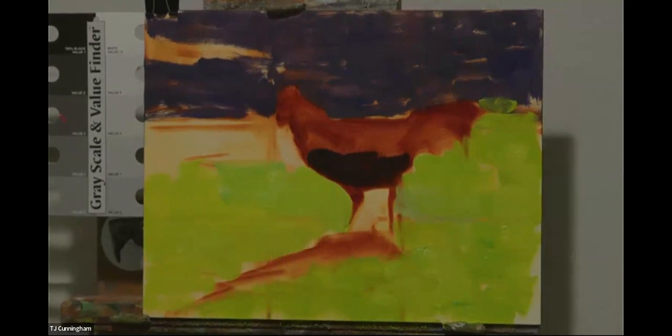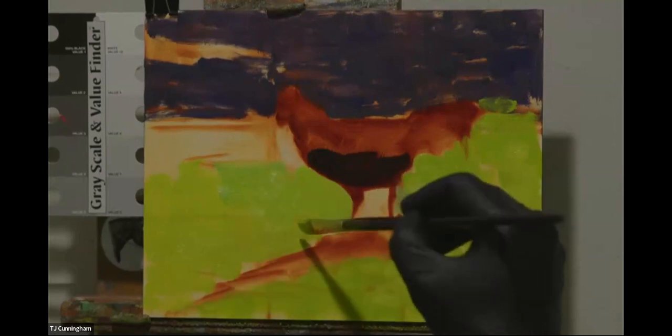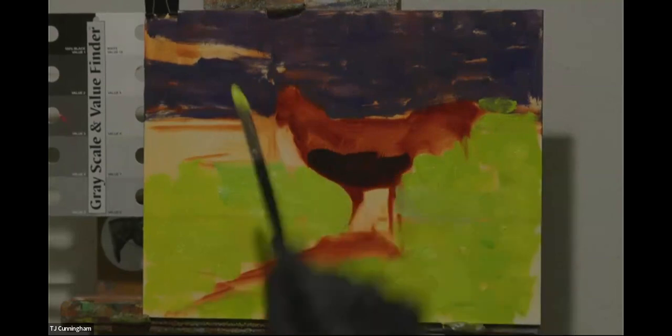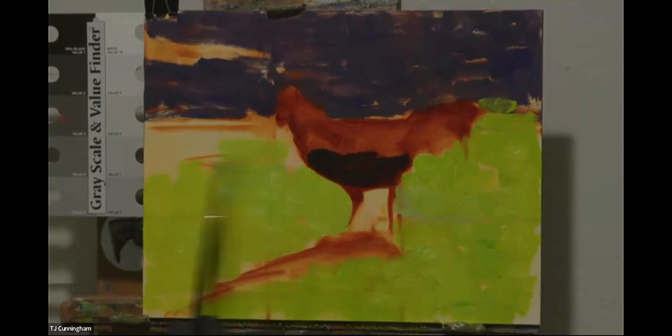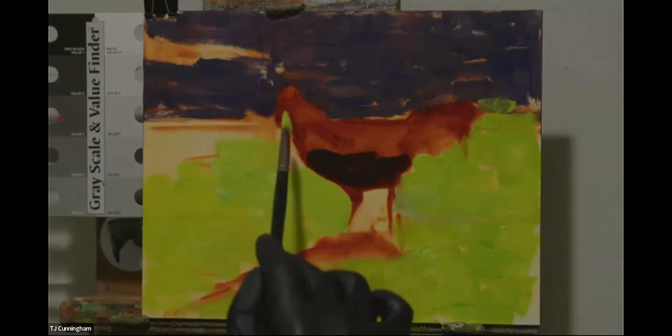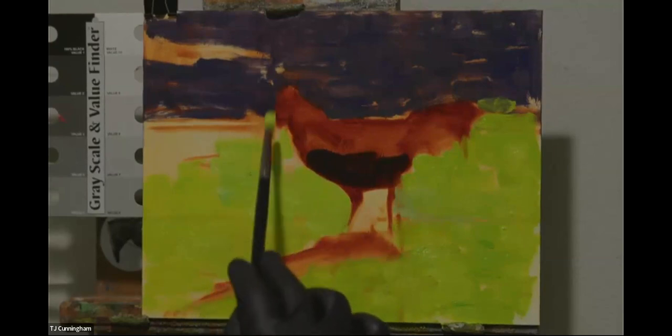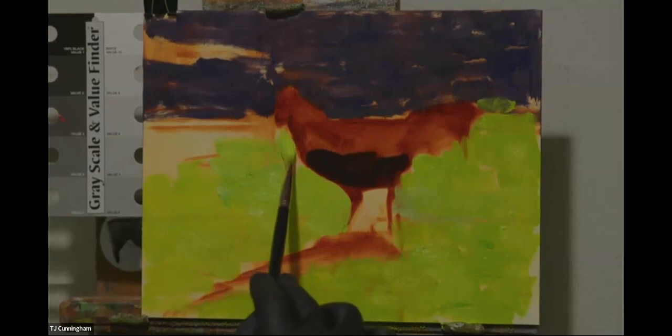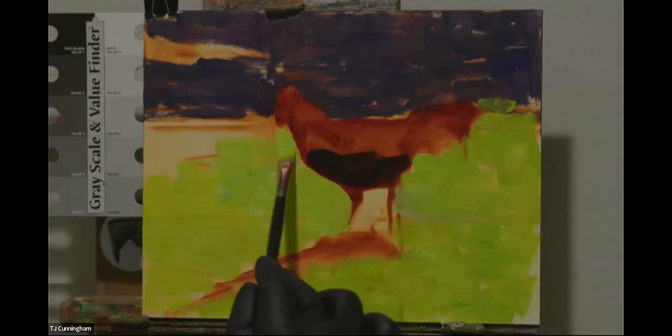So how do you handle morning light in atmospheric perspective together? I think the thing that you would do is make sure that it's getting less and less chromatic, but it wouldn't be that amber color light in the distance. That's what you'd want to avoid.